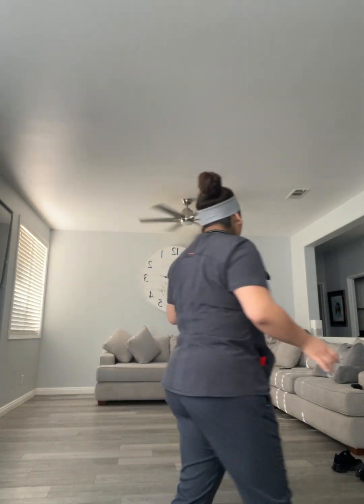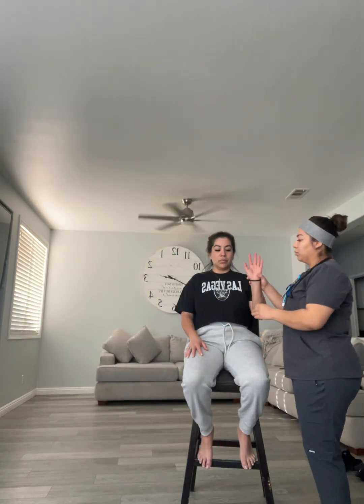Now I'm going to move on to drawing a letter or number on the patient's hand. So again, your palm's going to be up, and I'm going to draw with the Q-tip a number or a letter, and you let me know what the number and letter is, okay?